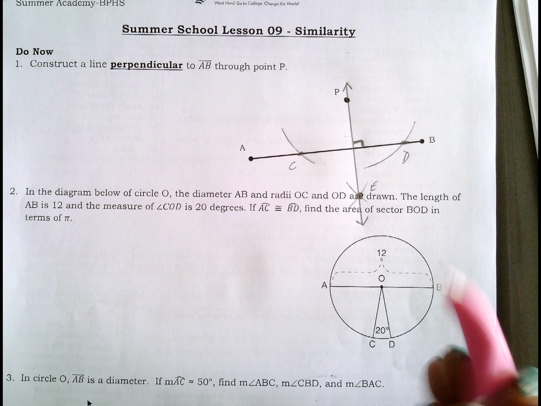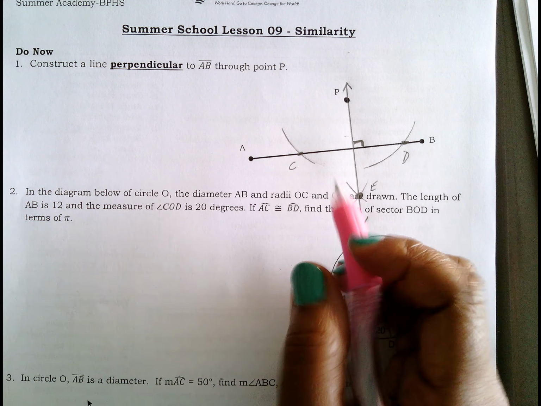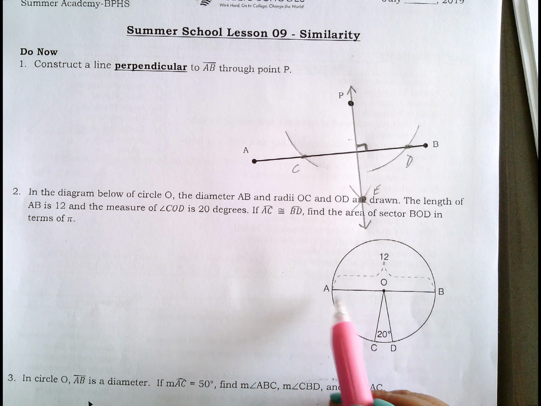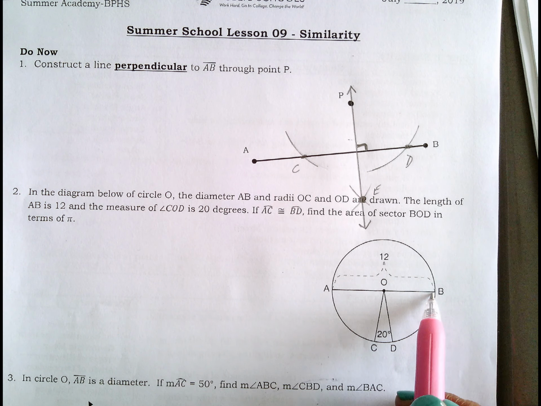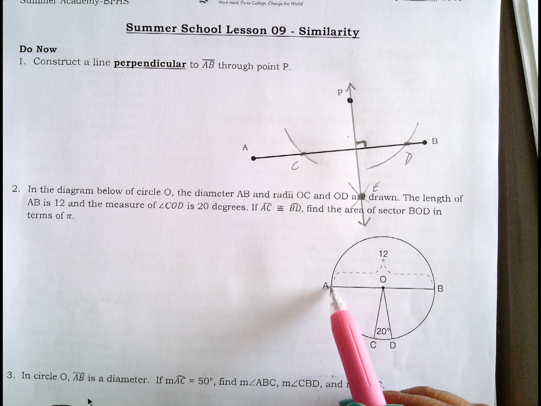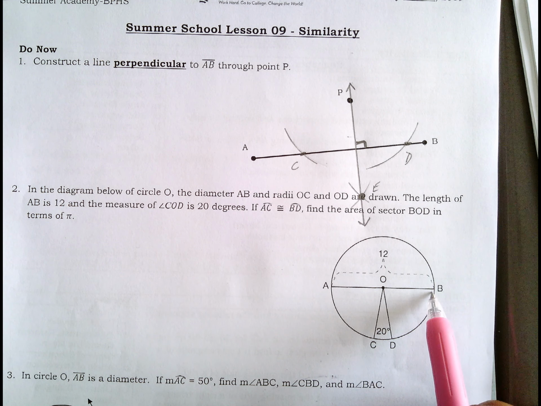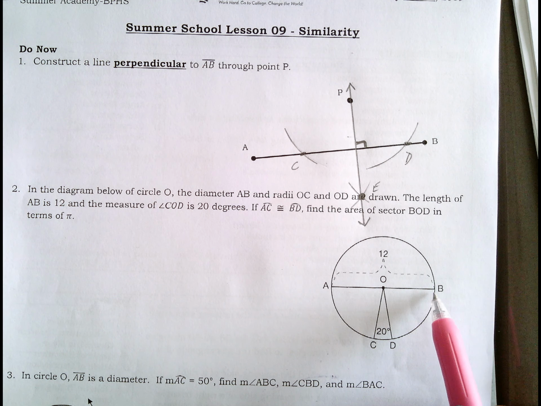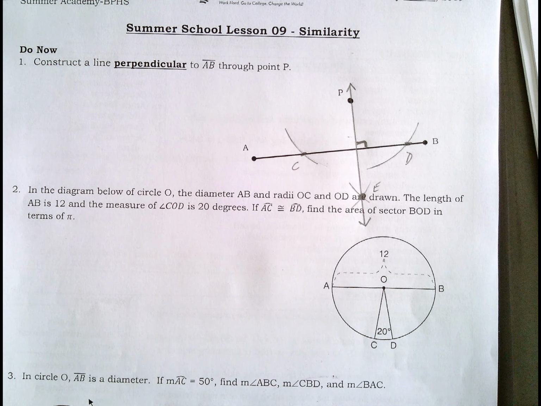So, important information here. It says in the diagram below that AB is the diameter. What does that mean? Well, it means that it splits the circle in half and into two semicircles, okay? So we have semicircle AB, which is 180 degrees as an arc, and semicircle AB as well, which is 180 degrees as an arc. Okay.